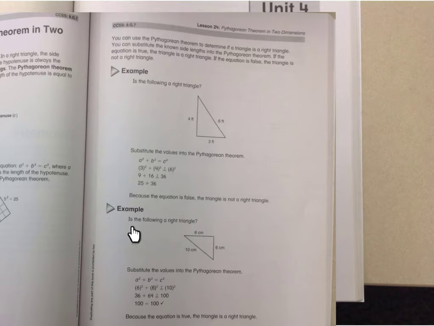Next example, is the following a right triangle? 8, 6, these guys are your legs, and 10 is the hypotenuse. You plug it into your equation here. 6 squared plus 8 squared, does it equal 10 squared? It does. So therefore, this triangle is a right triangle.